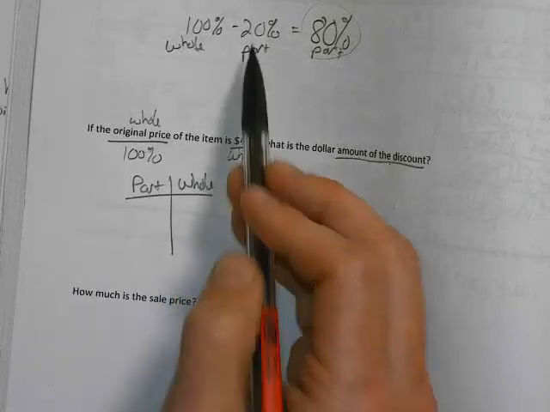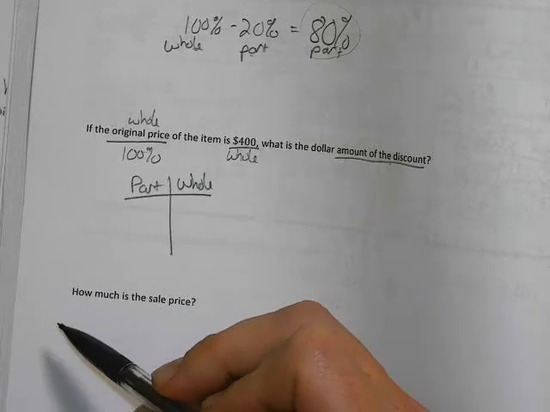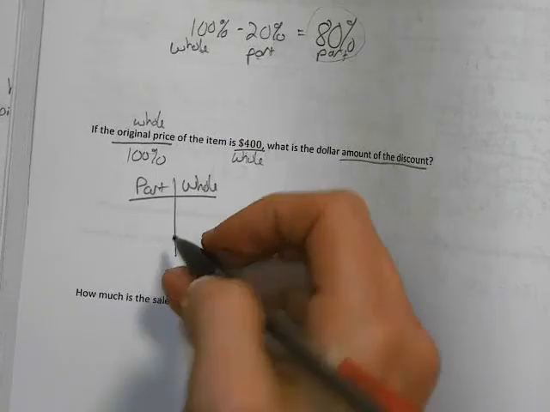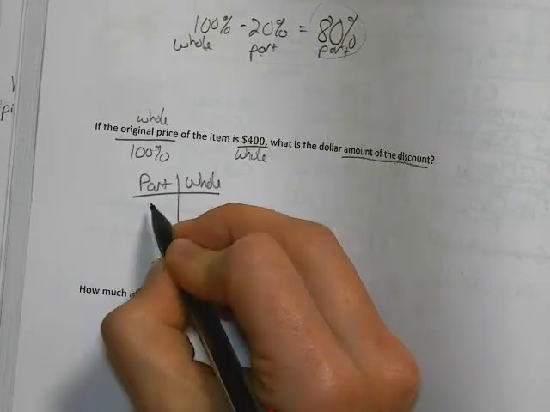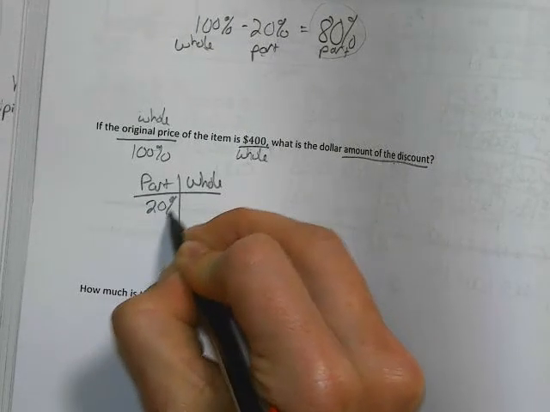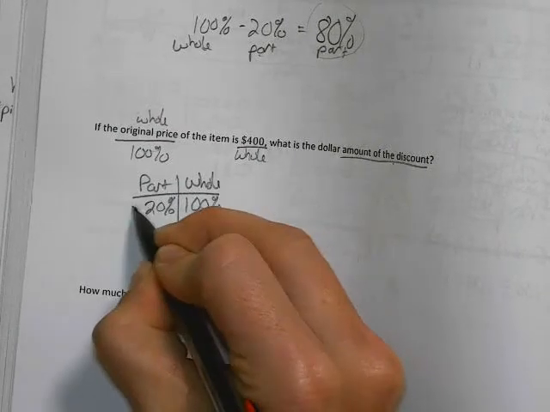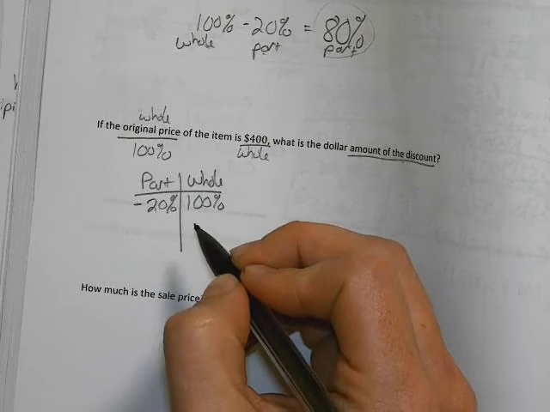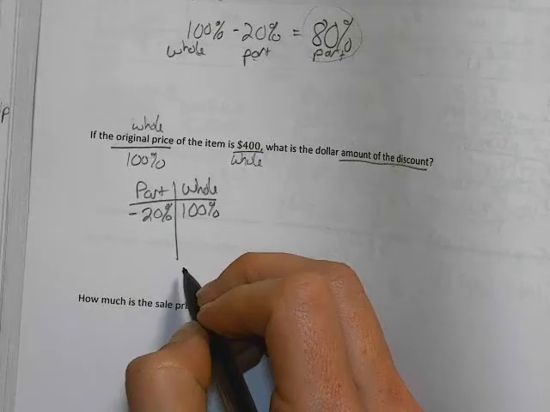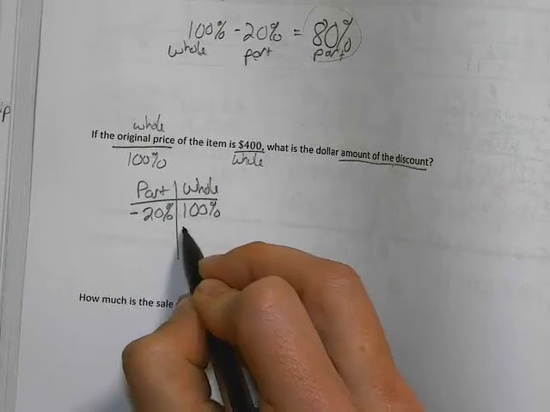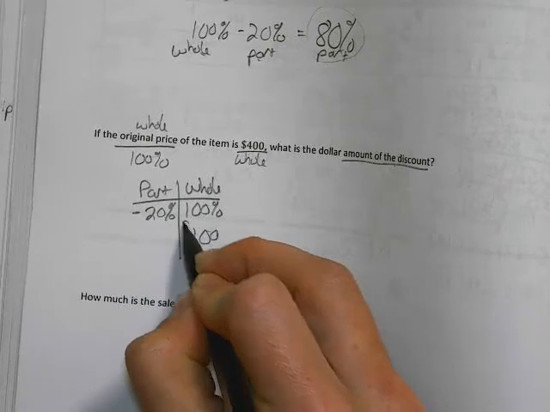If you would rather find the 20% and subtract, you can. We're going to go ahead and do that because that's how we did it on lesson 27. So there's a 20% discount. The whole thing is 100%. I'm putting a subtraction sign, so remember I need to subtract this 20% from the whole. And I know that the whole price was $400.